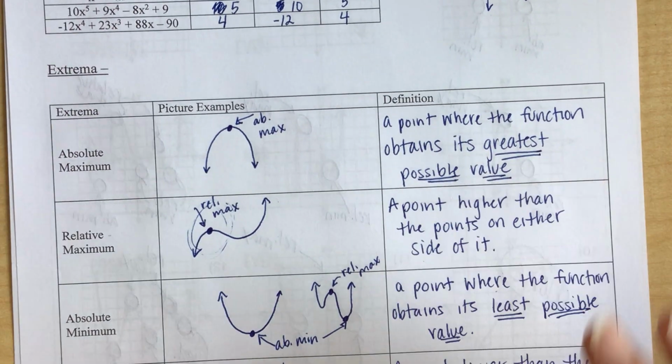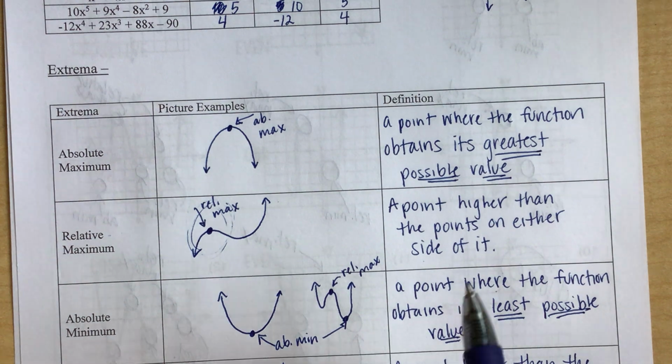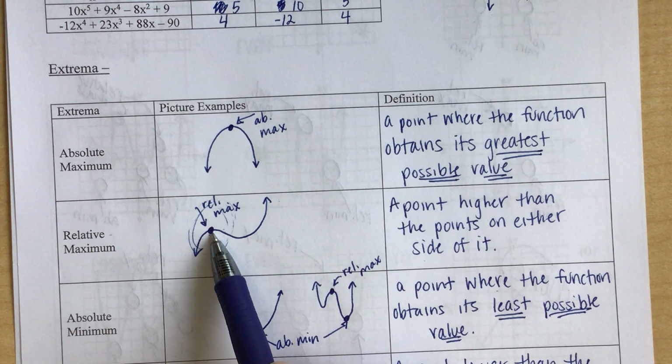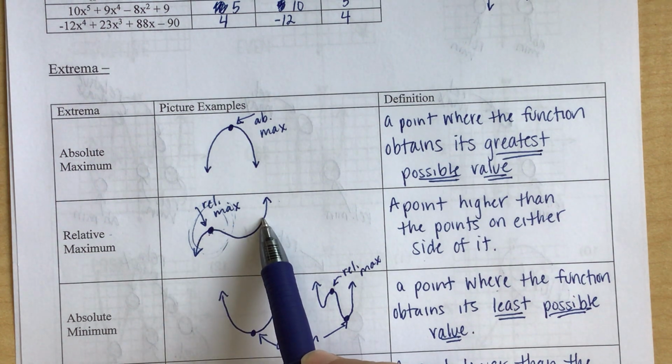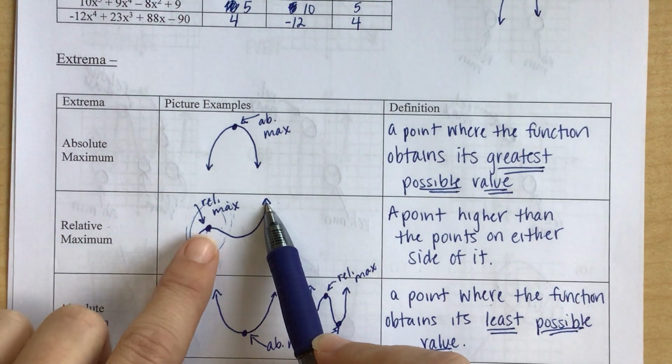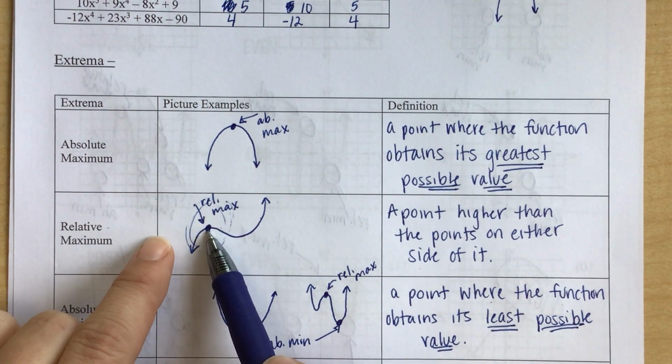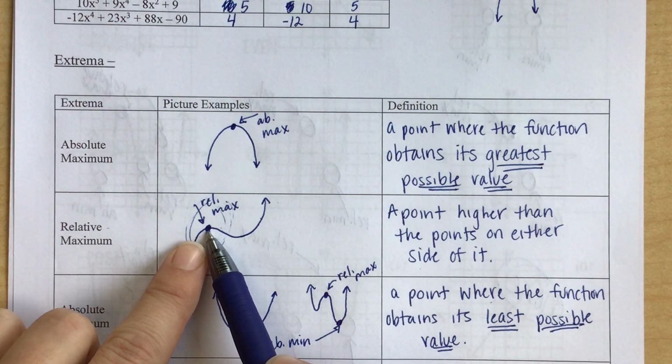All right, so then relative. Relative meaning compared to. So relative to the points around it, this is a high point. However, you can see on another part of the graph that this is higher than this point here. So this is just saying in this little area, that's a high point, but it is not the highest point of the whole entire graph.